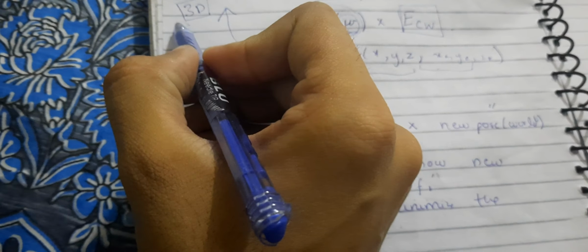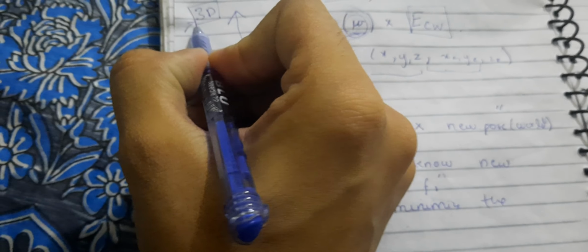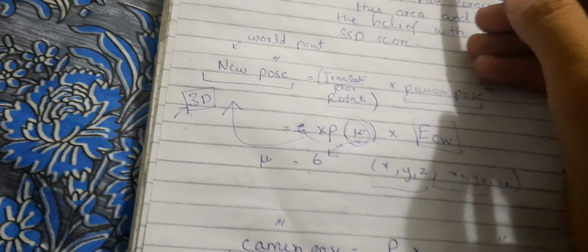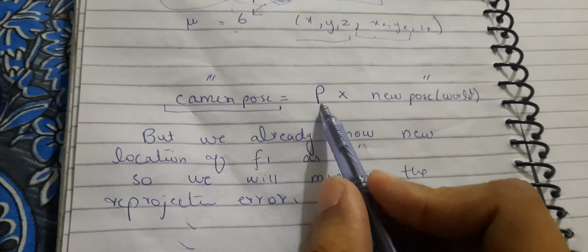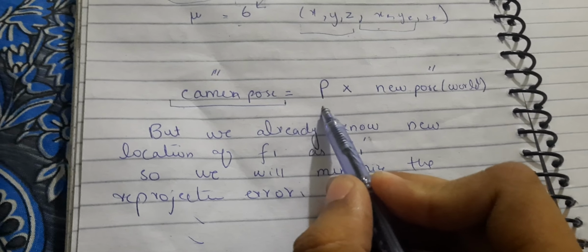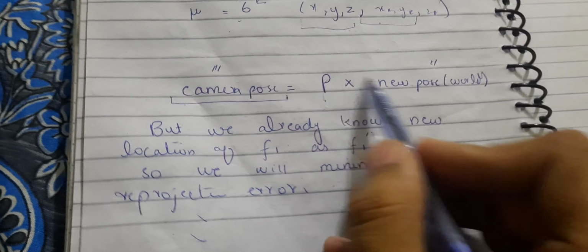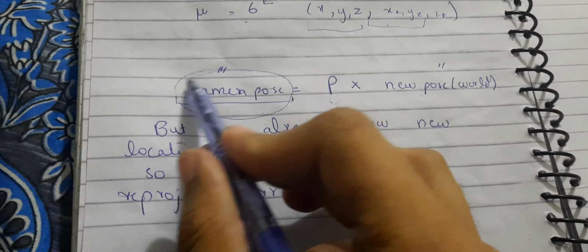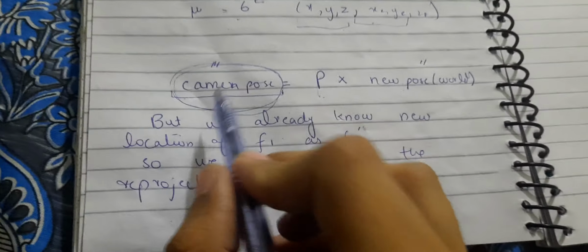Now to project this 3D location into the camera, you multiply it with the projection matrix to find its projection in the camera model.